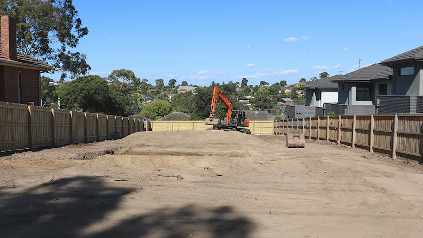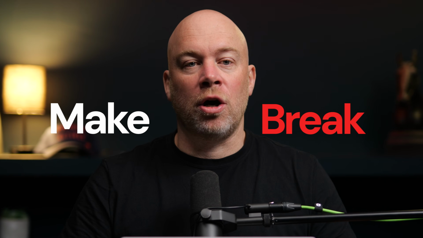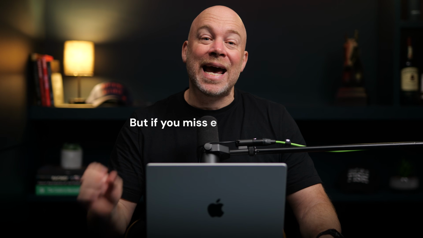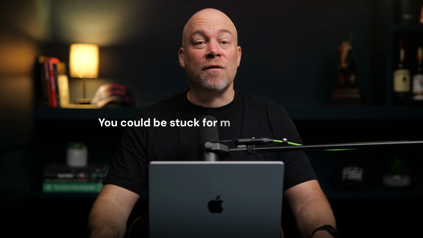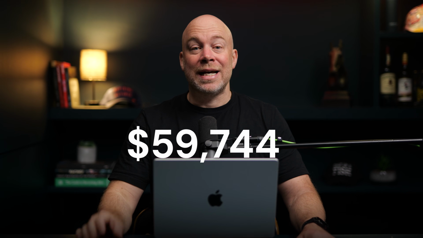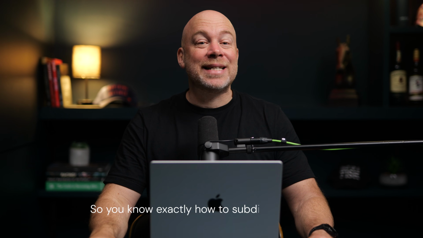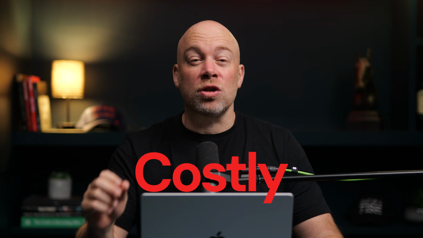If you're a first-time developer, subdivision is the part of the process that can make or break your entire project. Get it right and you can unlock serious profit. But if you miss even one step, you could be stuck for months, even years, and it can cost you tens of thousands of dollars. In some cases, hundreds of thousands of dollars. That's why in this video, I'm going to break down for you step by step so you know exactly how to subdivide your land the right way without the stress and the guesswork or the costly mistakes.